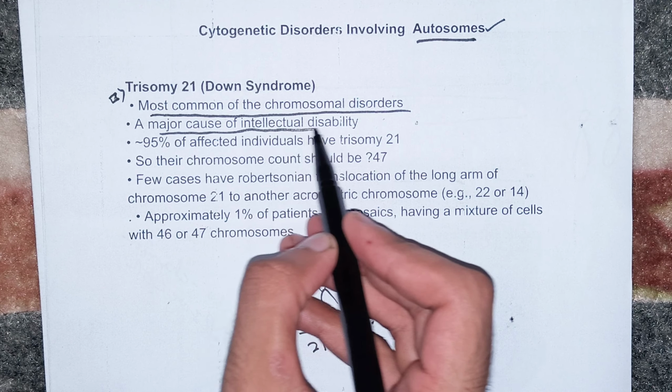Okay, so the genes on this 21st chromosome can be translocated with the genes on the chromosome of the 22nd pair or with the chromosome on the 14th pair. Okay, look, 22 or 14. About approximately 1% of the patients are mosaics, that means having a mixture of cells with 46 or 47 chromosomes.